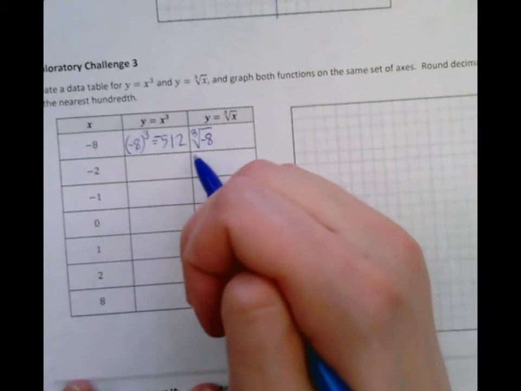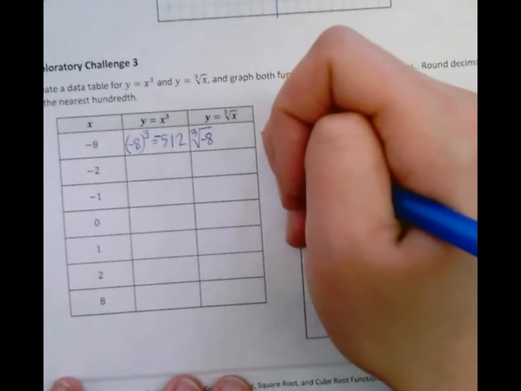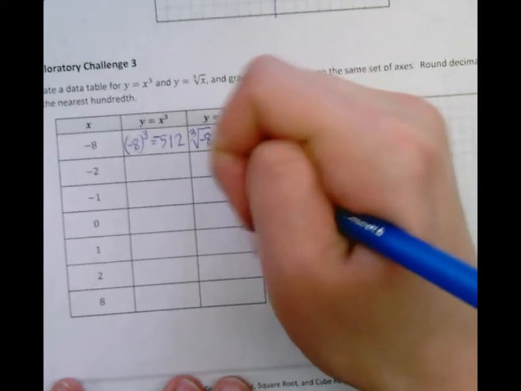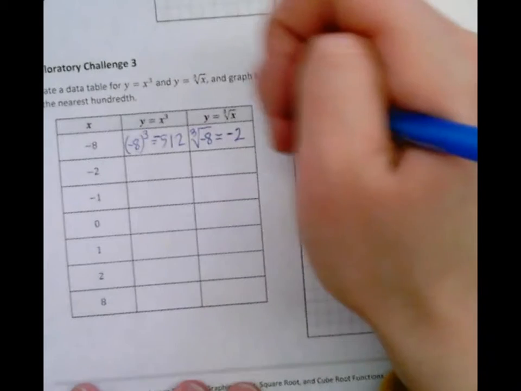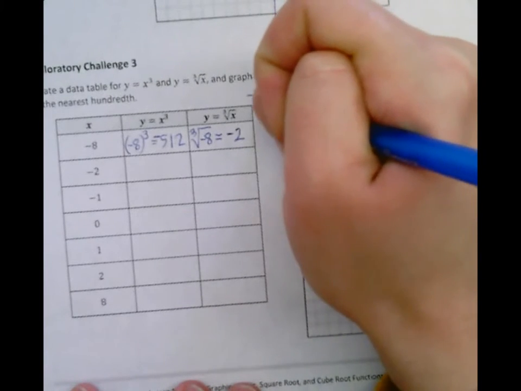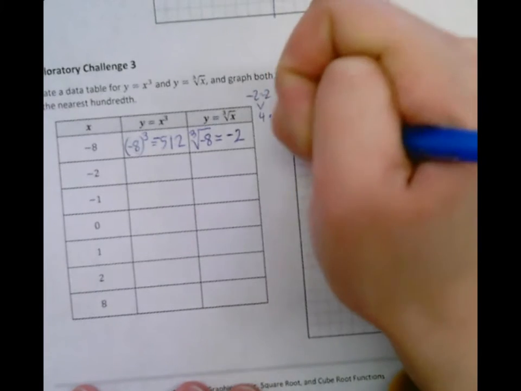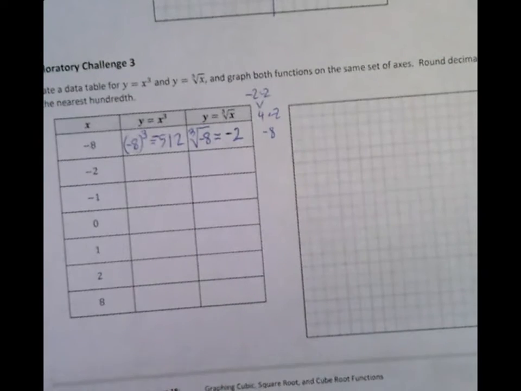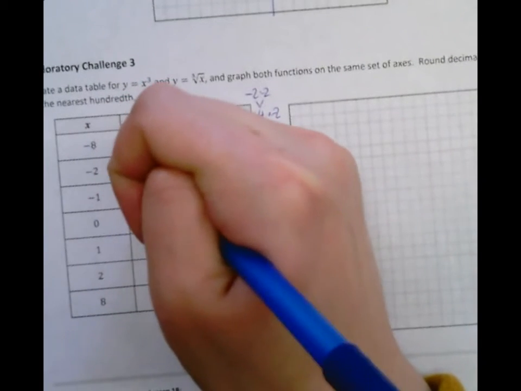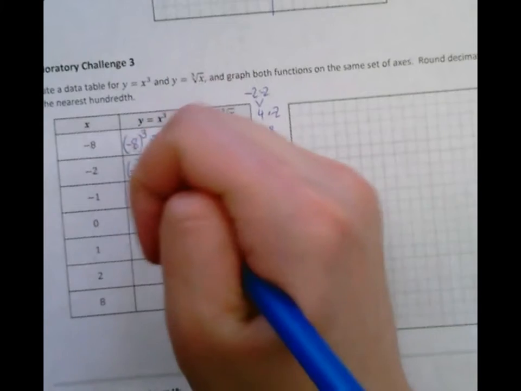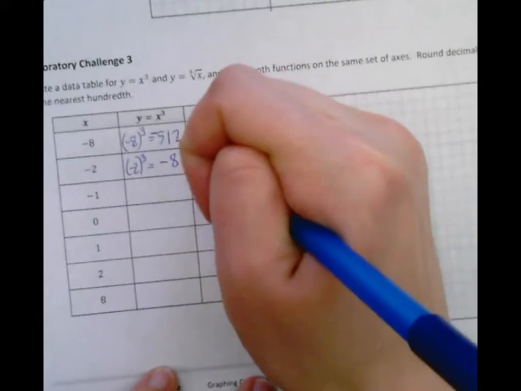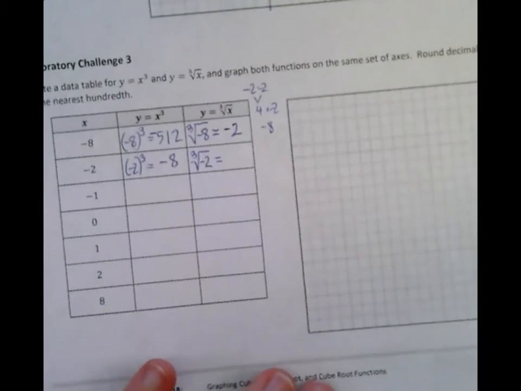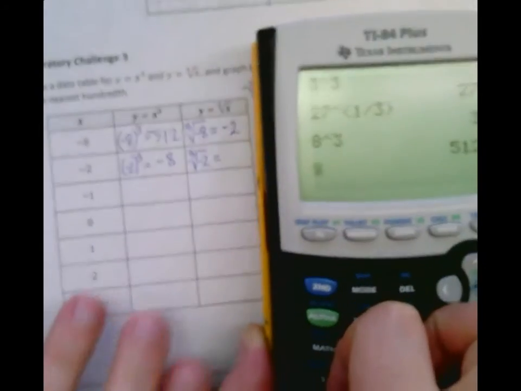Okay? So then when I'm doing the cubed root of -8, I'm thinking something to the third power is -8. Well, the answer there would be -2, because -2 times -2 is 4, and then 4 times another -2 would give me my -8. Now for the next one I'm doing -2 cubed, and I know that's going to be -8, I just did that. Now to do the cubed root of -2, that's not one I can do in my head, so for that I am going to rely on my calculator.